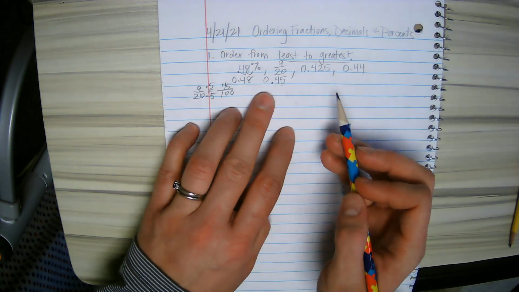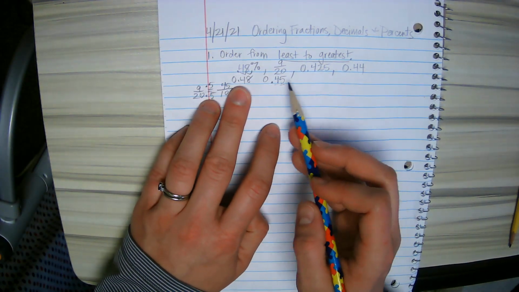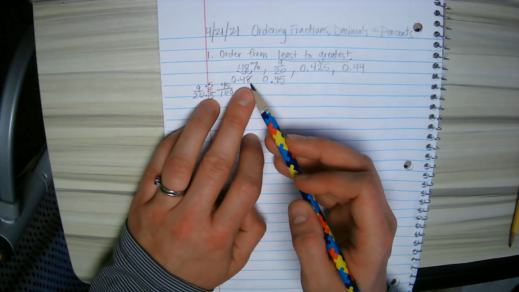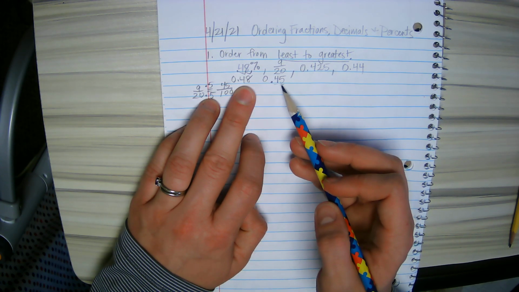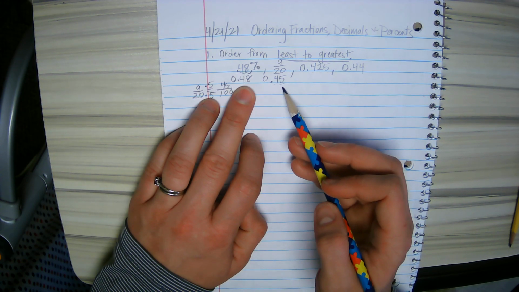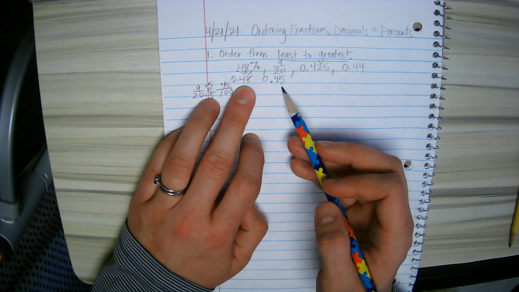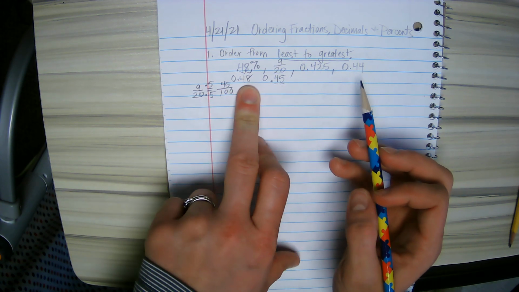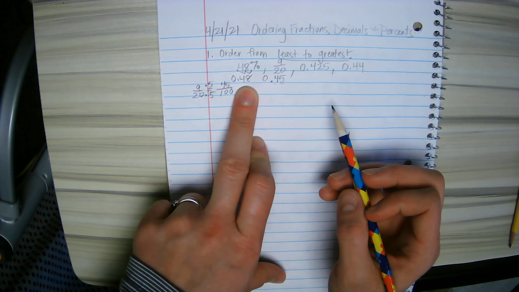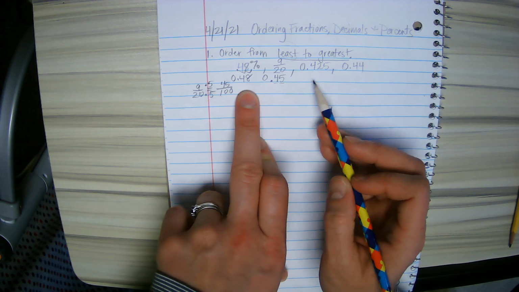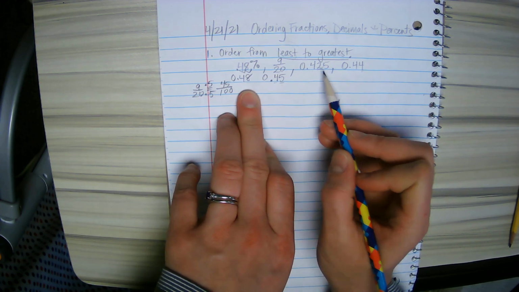So now we're just comparing. Our tenths place are all the same, so we have to look at the hundredths place next. We have an 8. We have a 5. We have a 2 and a 4. So when we're looking at least to greatest, we're looking at the lowest. So our second place, the lowest, would be this decimal.